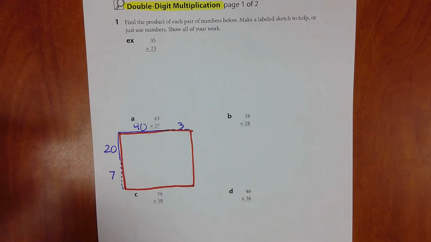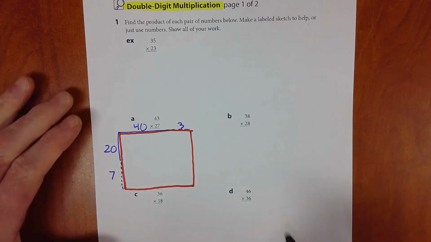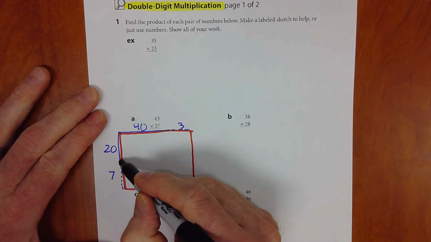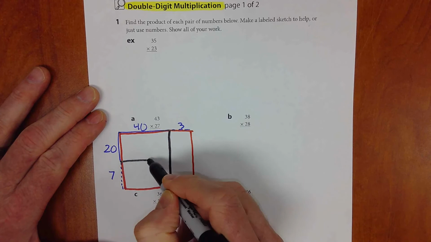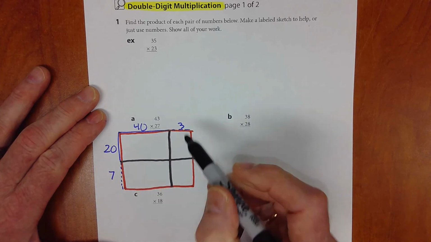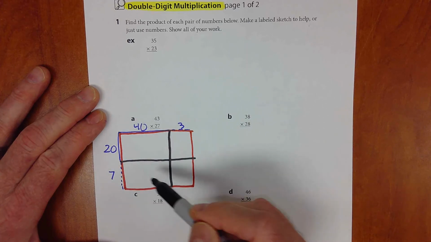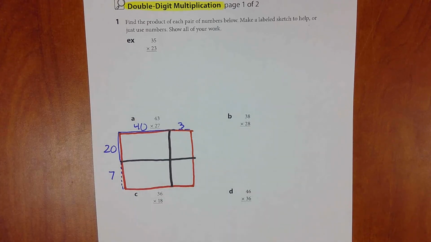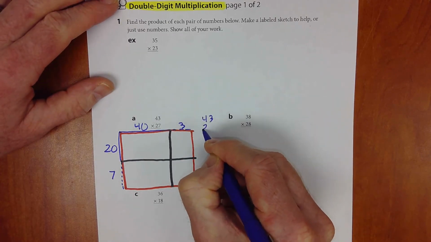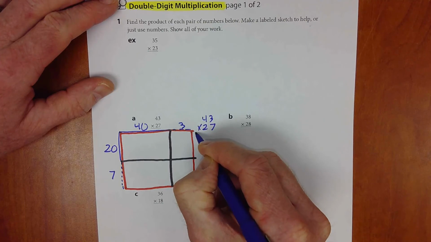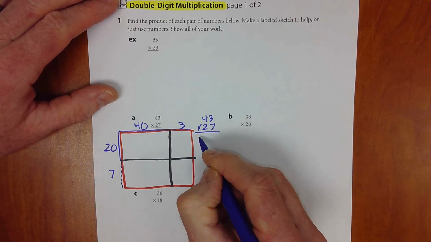And then we're going to work on splitting it into 4 parts. So I first have my 20 times 40. And we have our 20 times 3, 7 times 40, and 7 times 3. 43 times 27. 20 times 40 is 800.